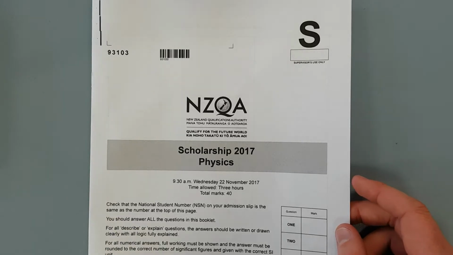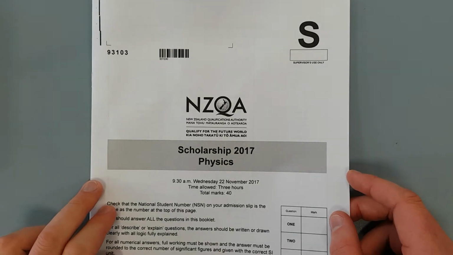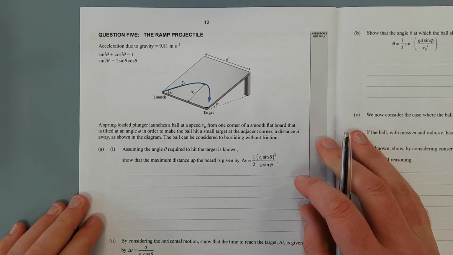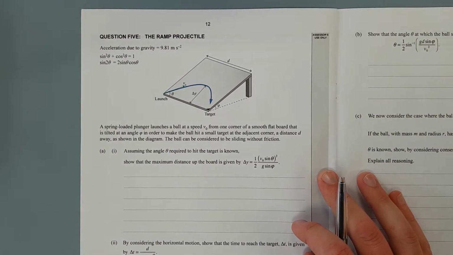In this video, I'll be working through question 5 of the 2017 Scholarship Physics exam. Question 5, the ramp projectile.